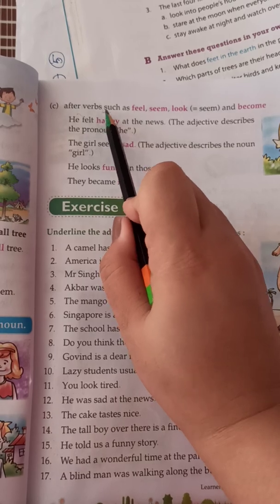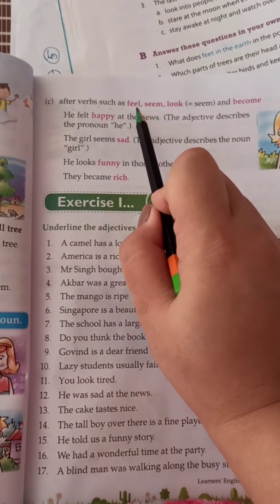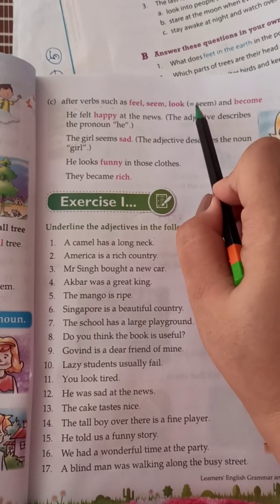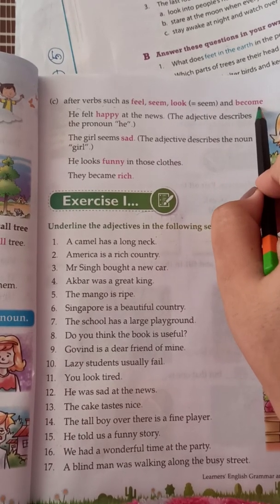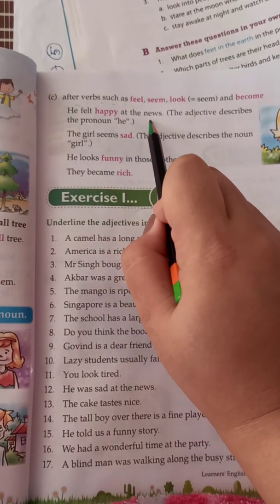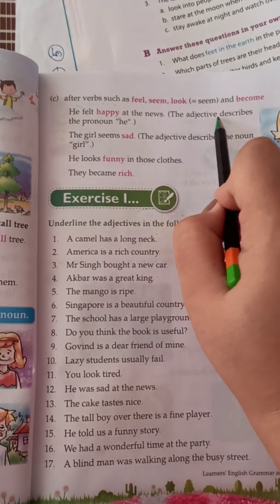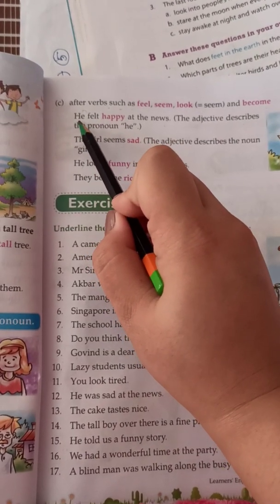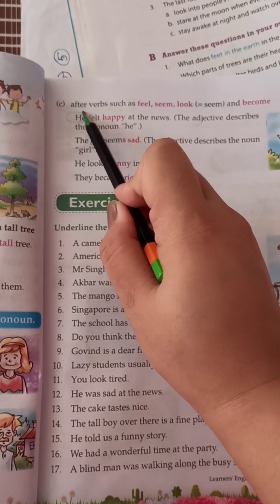After verbs such as feel, seem, look is equal to seem, and become. Okay, now let's see. He felt happy at the news. The adjective describes the pronoun he. Now in this sentence, the pronoun is he, isn't it?